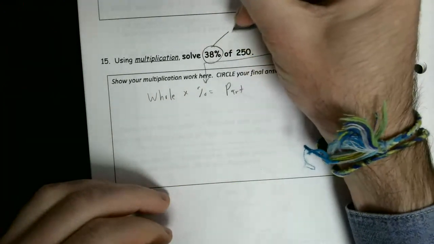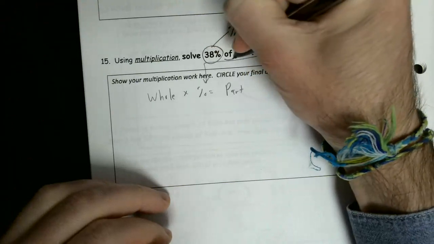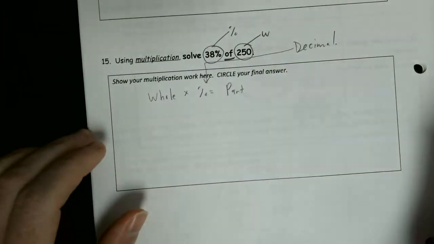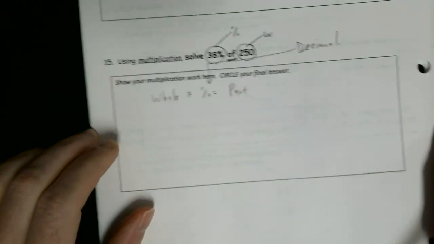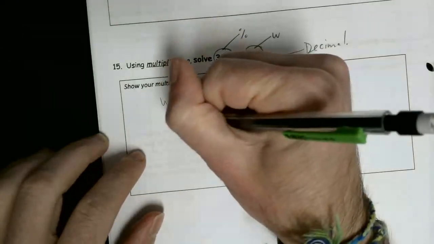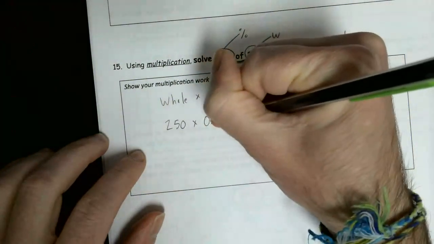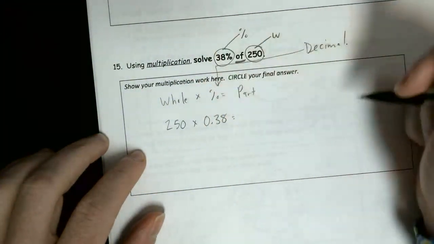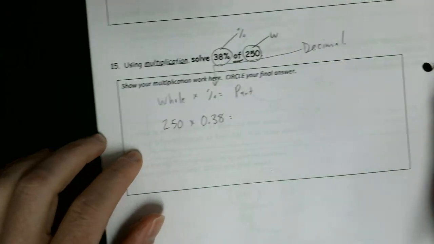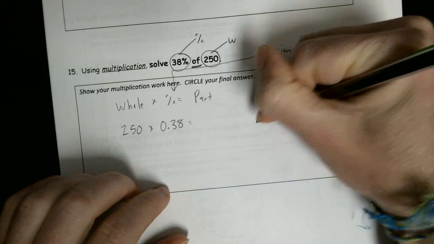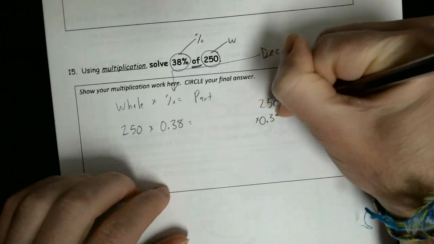Well, there's the percent, obviously. 38% of, so 250 would be the whole because it's of. We're finding the part of this number. All right, so the whole is 250 times 38% as a decimal, which is 38 hundredths, equals the part. Okay, so off to the side, I'm going to do 250, put that on top, times 38 hundredths.